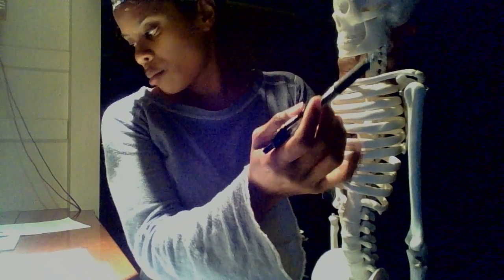In terms of the temporal bone, we have the temporomandibular joint, the mastoid process, which is here, the styloid process, which is difficult to see, but it's a little protuberance here, and then the external acoustic meatus, which is right here, and then the squamous part, which is up here.